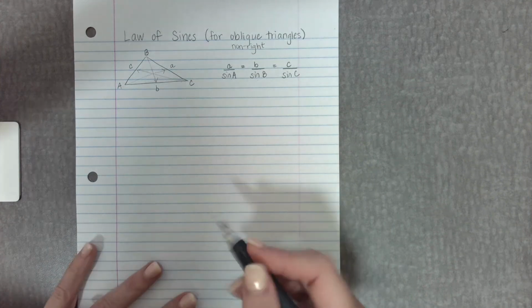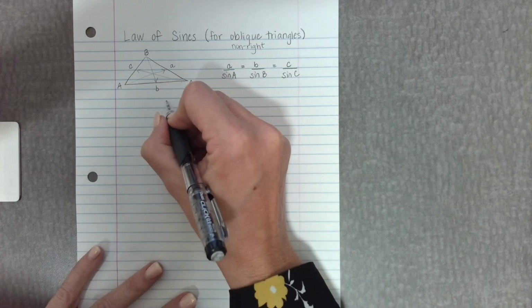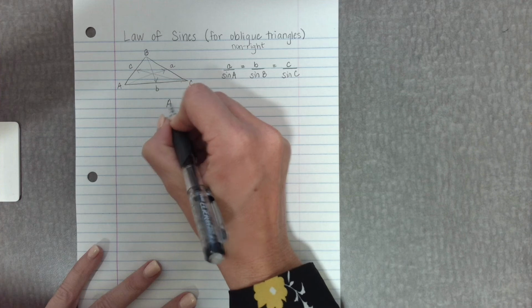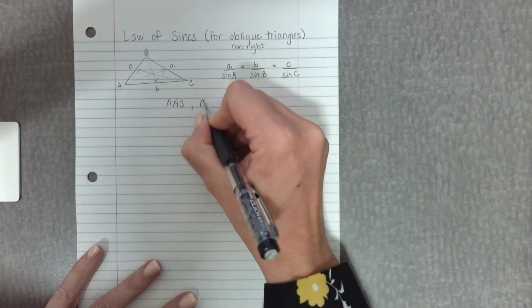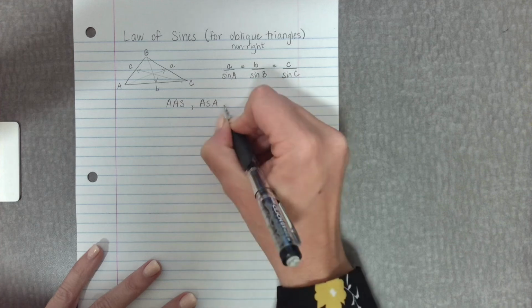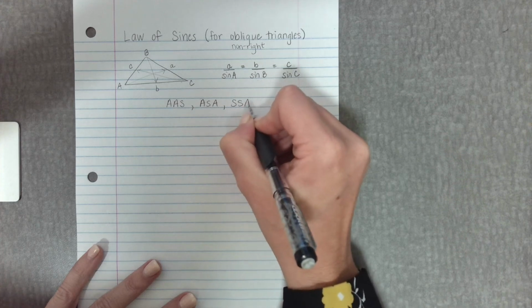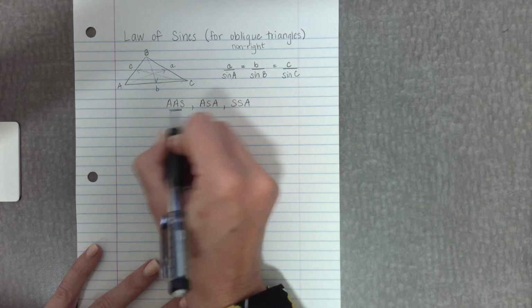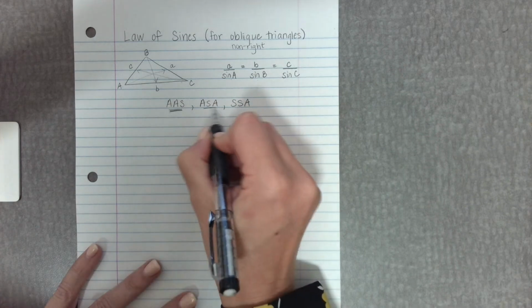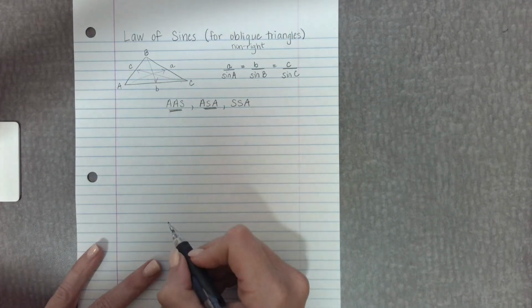Okay, so the law of sines works with three types of triangles. If you are given angle, angle, side. If you are given angle, side, angle. And if you are given side, side, angle. So in this video, we're going to focus on an angle, angle, side example and an angle, side, angle example.